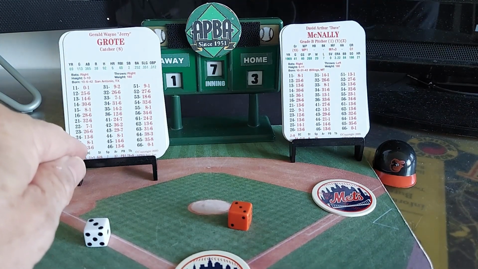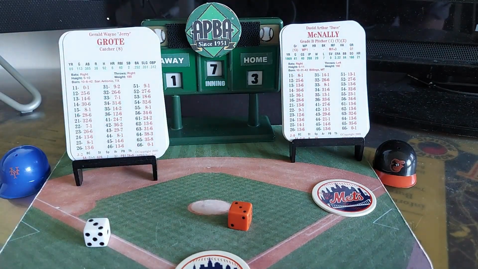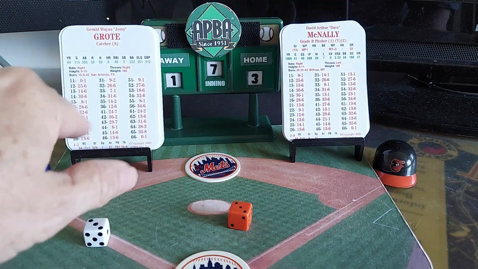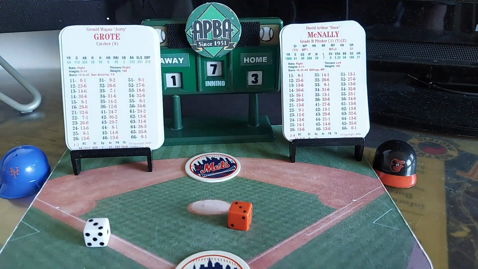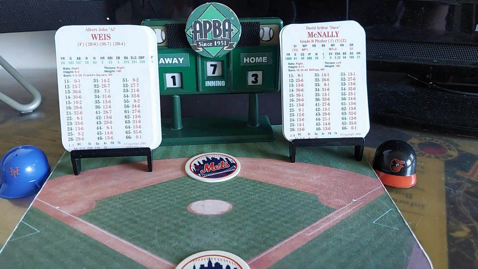Grote is a -7 against left-handers. That will raise McNally's grade to an A. 7 on an A is going to be a ground out to third base. And runner goes to second. So now Shamsky's on second. And that's an example where raising his pitching grade brings him out. Here's Al Weiss. He doesn't change McNally's grade. He's still a B.